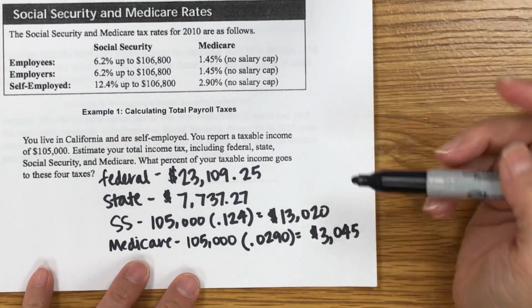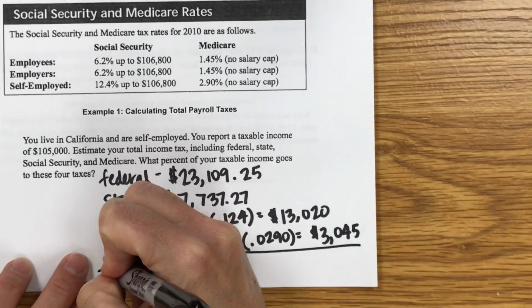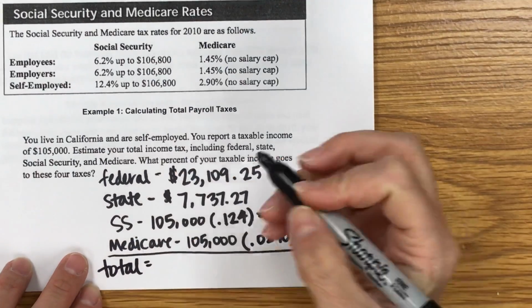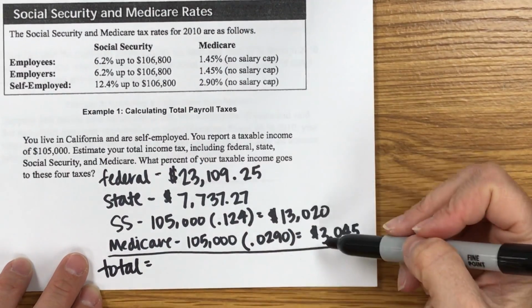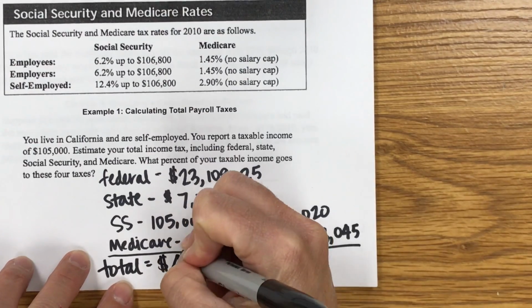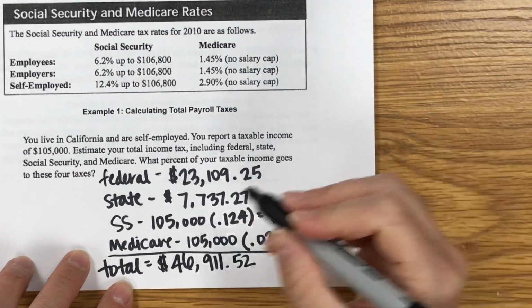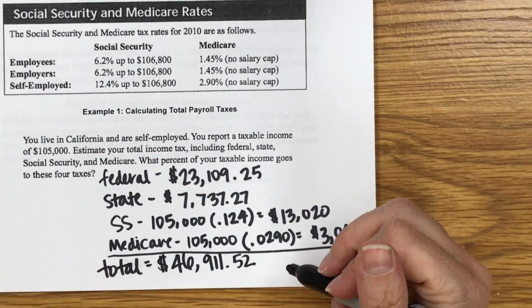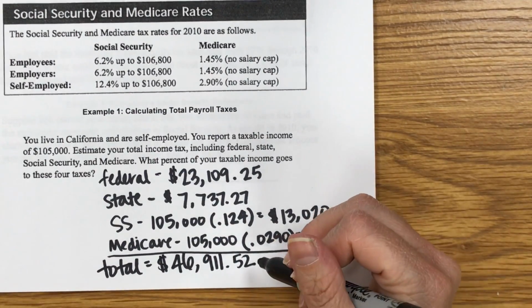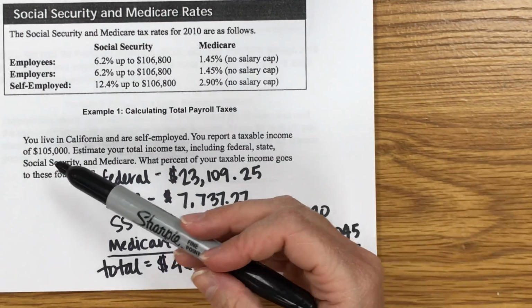If we add all of those together, so this, and this added together, it is $46,911.52. That is our total taxes that we pay. And then the question said, what percent of your taxable income goes to these taxes?